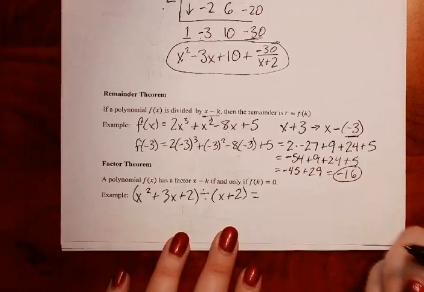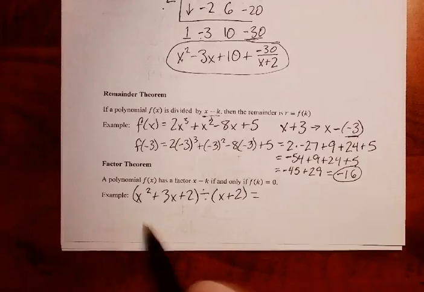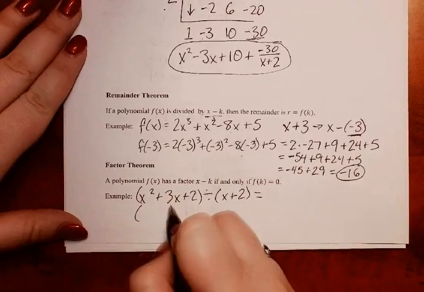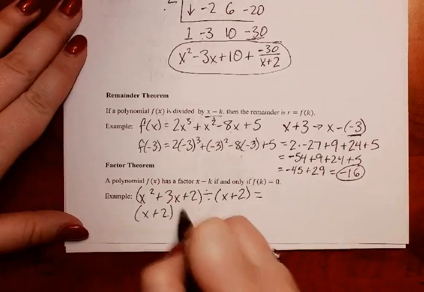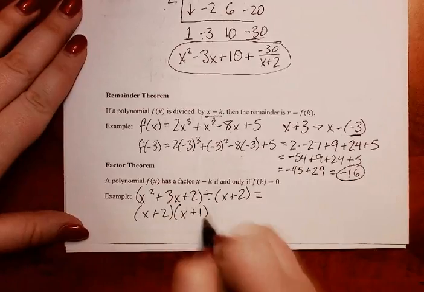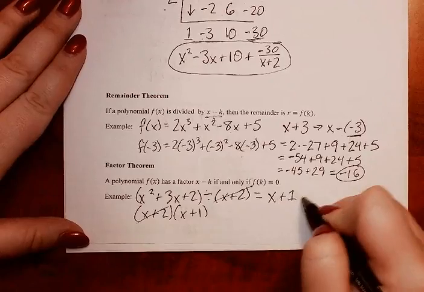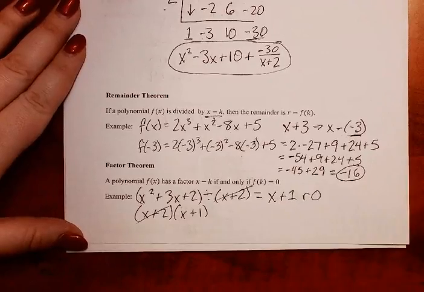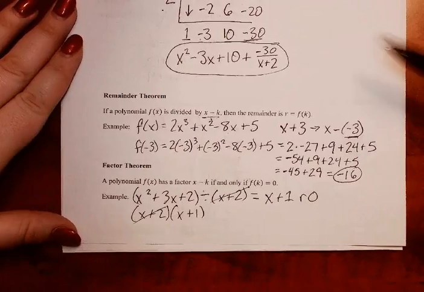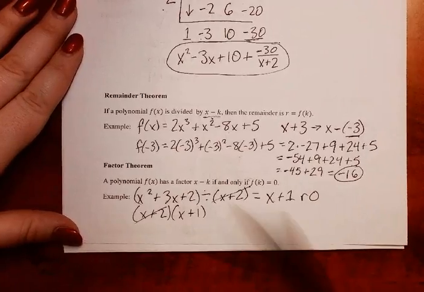Right? If we divide this, because this factors into x plus 2 times x plus 1, these cancel and we get x plus 1 with a remainder of 0. And we can use either long division or synthetic division and make sure that our remainder is 0.